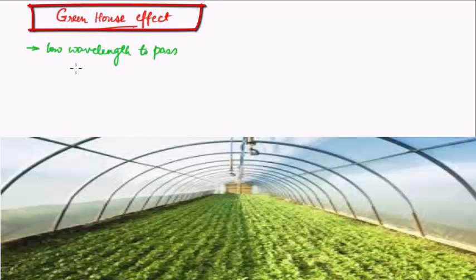After that, the material inside the glass house radiates back radiations, but those radiations are of higher wavelength. They fall in the infrared spectrum rather than the visible or the ultraviolet spectrum.